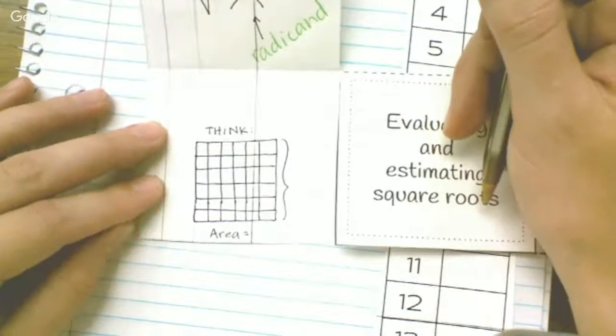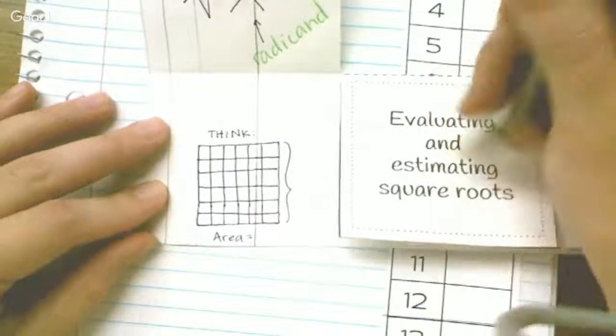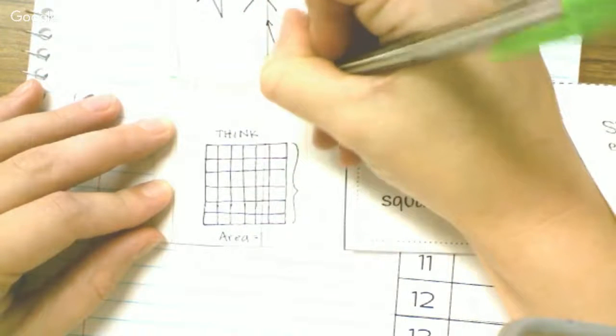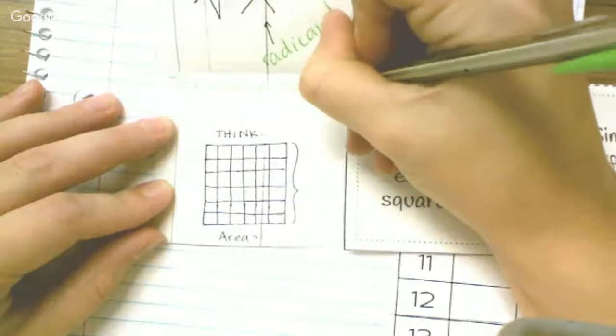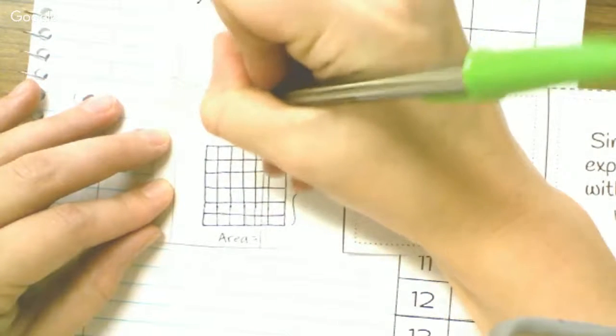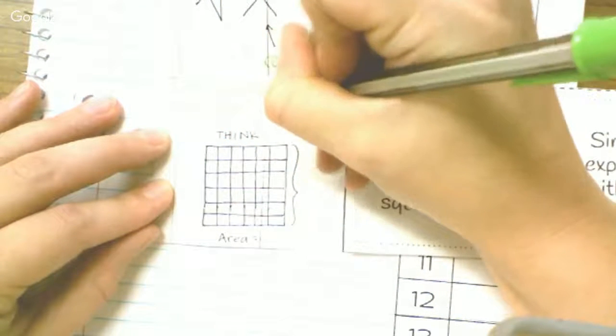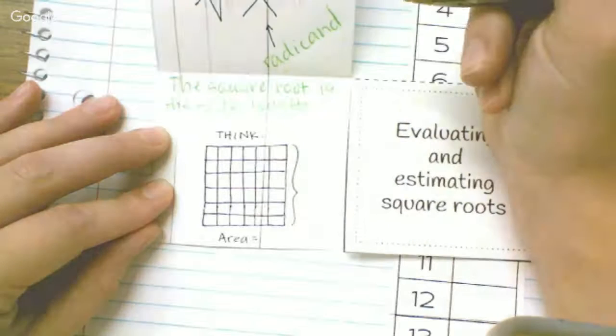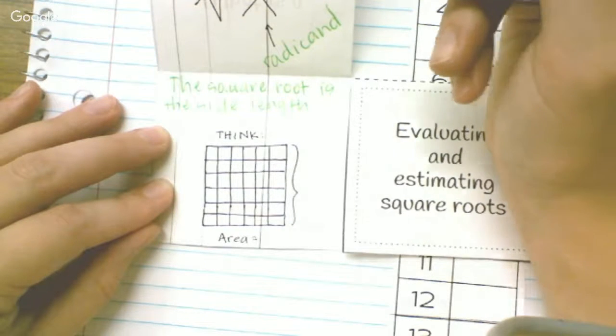So each square root is thought of as a square. So the square root is the side length of the square.